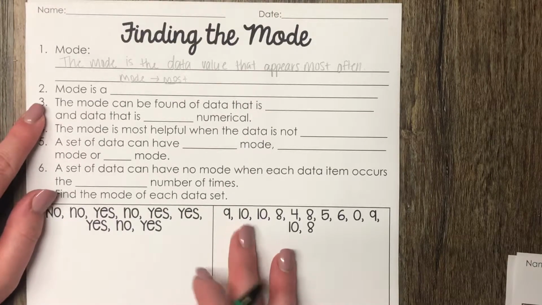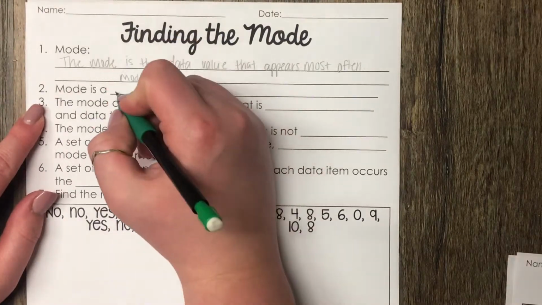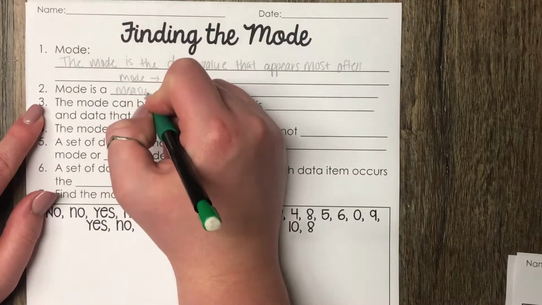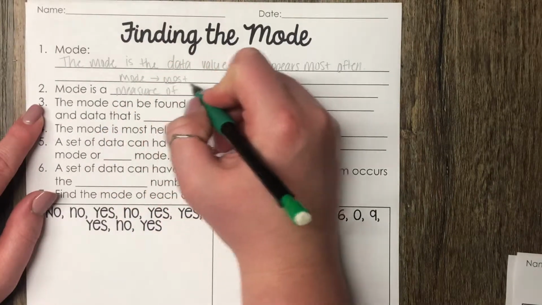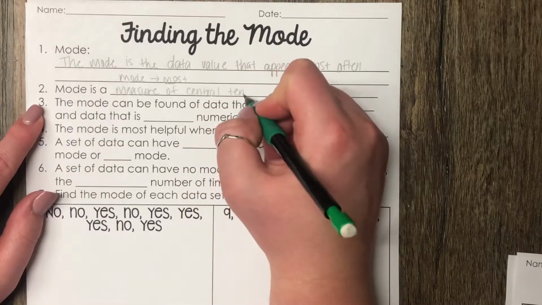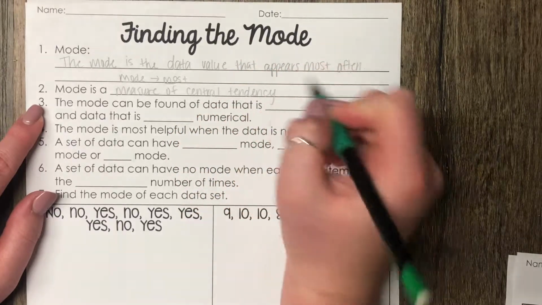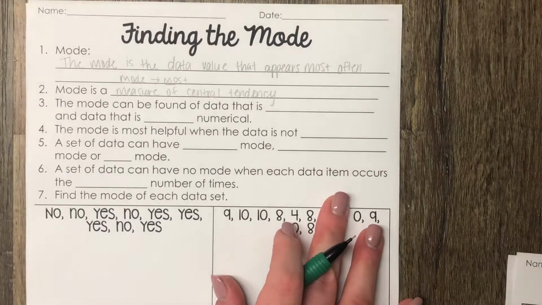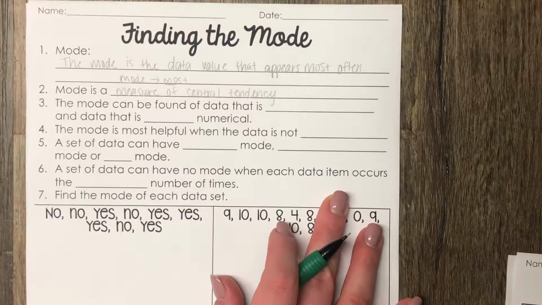Okay, number 2 says mode is a measure of central tendency. And this is the word that we learned or we had yesterday with mean and median. And remember, all that is you're measuring for the center of the data. Okay, so it's still related to the central part of the data.